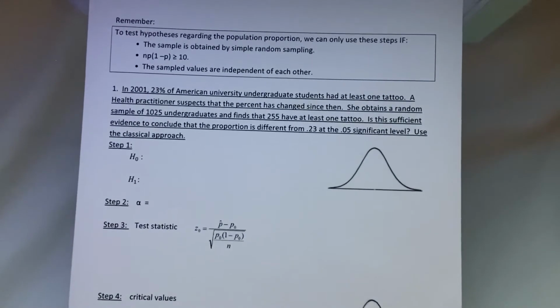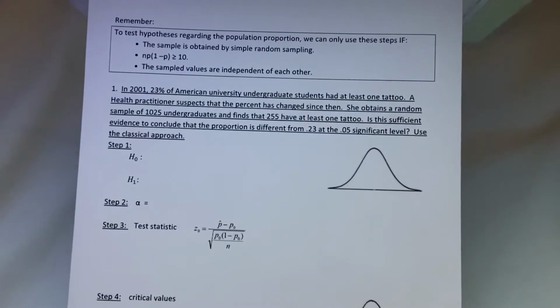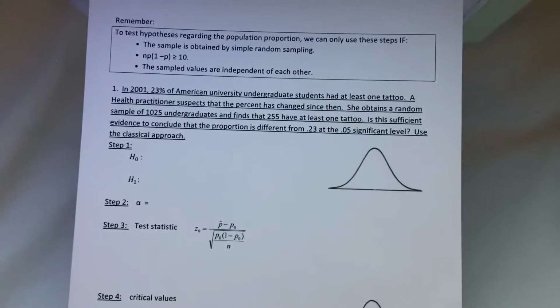In 2001, 23% of American university undergraduate students had at least one tattoo. A health practitioner suspects that the percentage has changed since then. She obtains a simple random sample of 1,025 undergrad students and finds that 255 have at least one tattoo. Is this sufficient evidence to conclude the proportion is different than 0.23 at the 0.05 significance level? So that's our alpha. Use the classical approach.